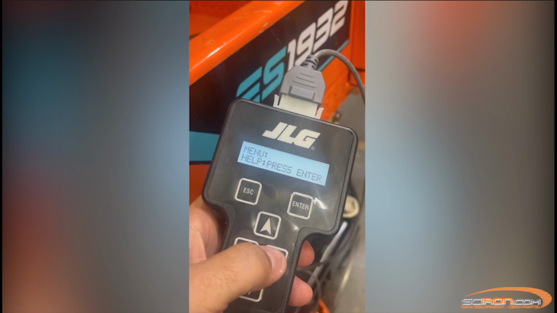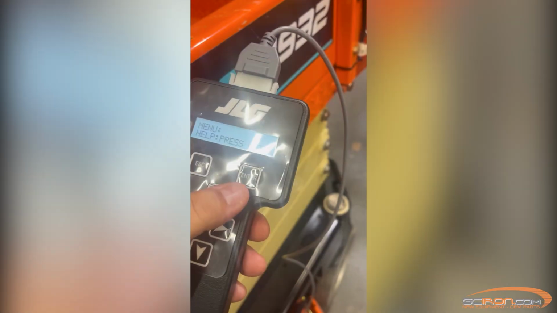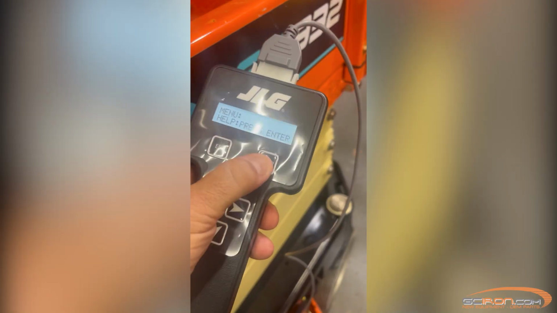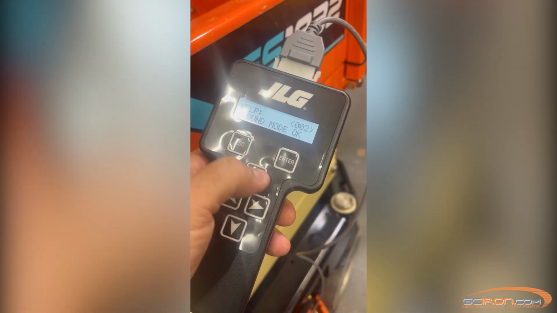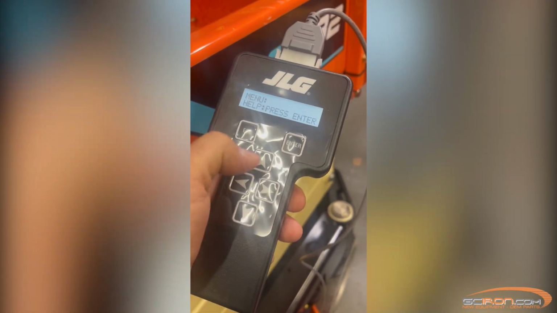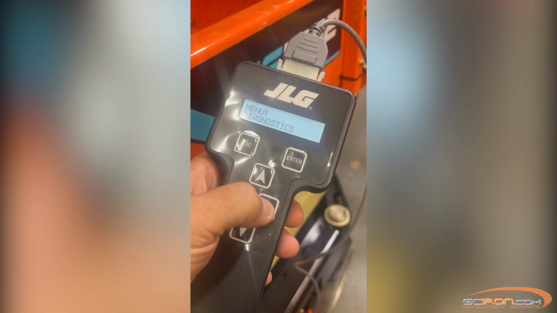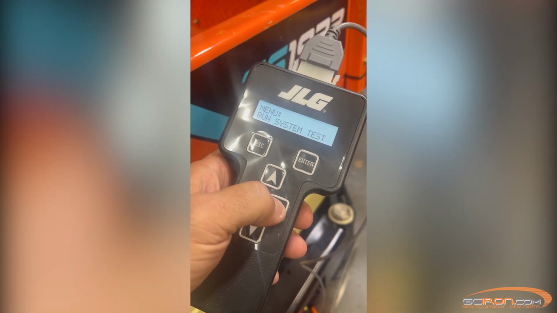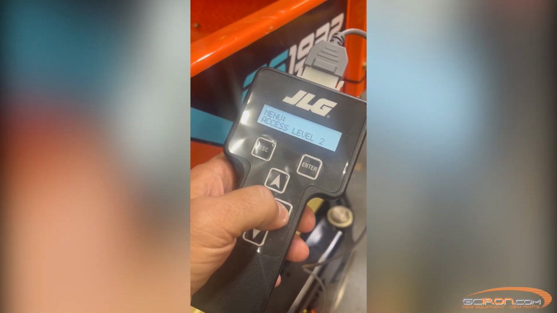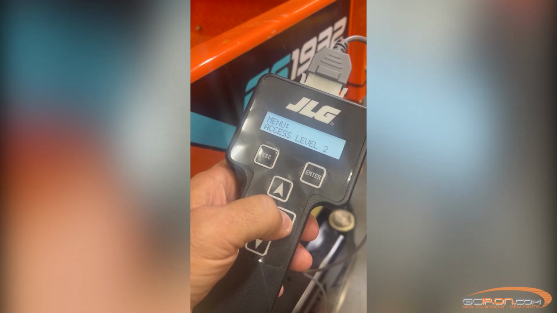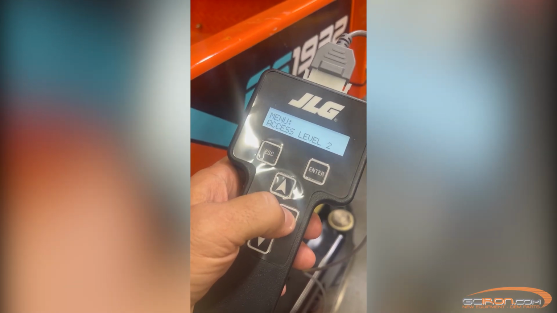Using the right or left arrow keys without pressing Enter will access the top-level menu options. These include Diagnostics, System Test, Personalities, Machine Setup, Calibrations, and Access Level. Here's what each menu lets you do.